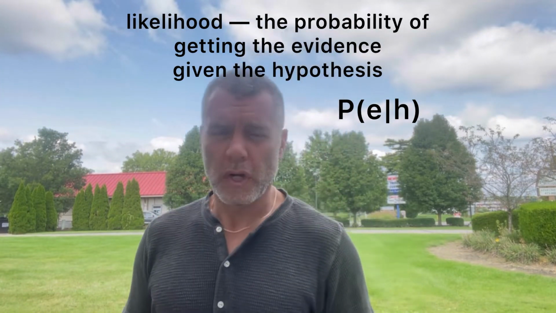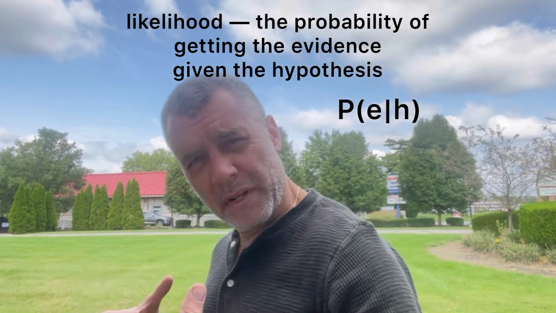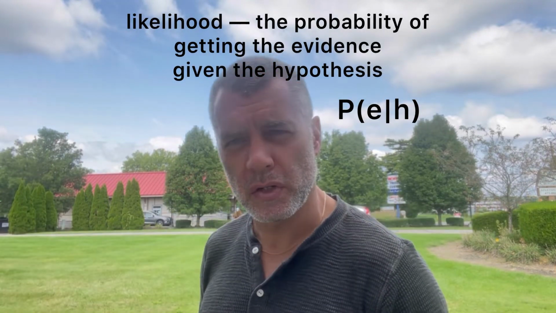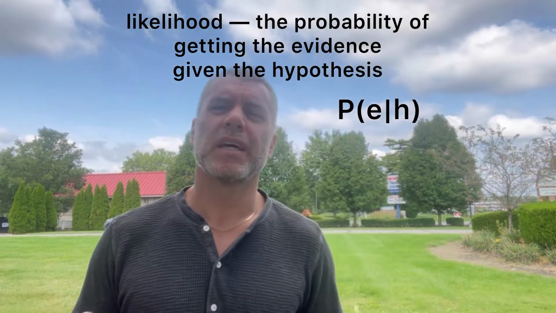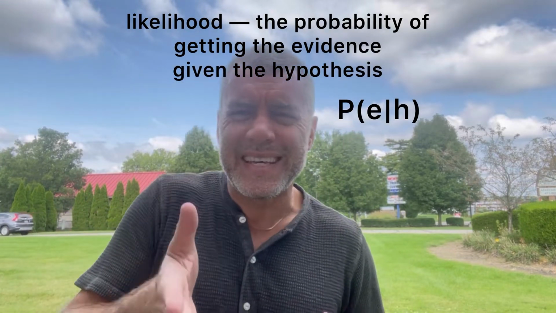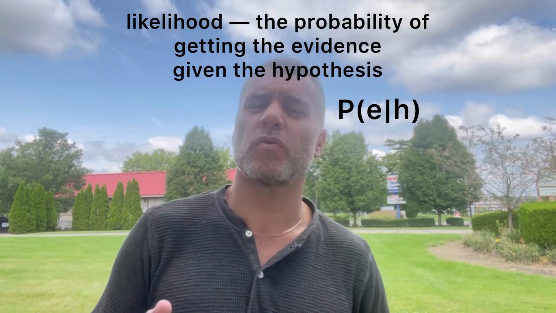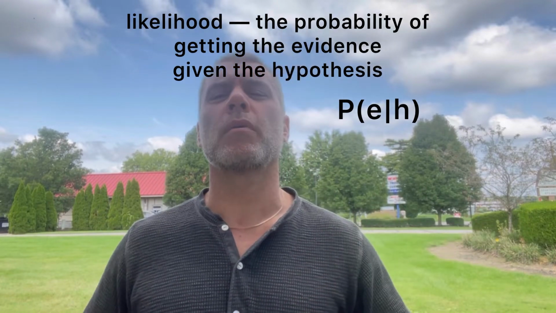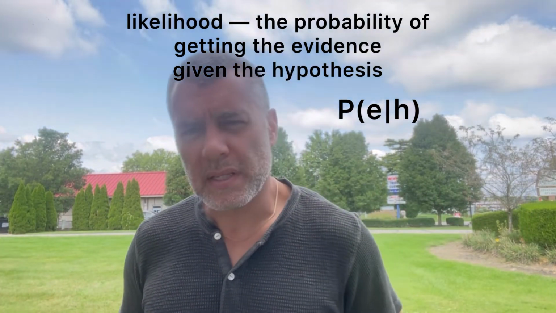And we write this as the probability of the evidence given that hypothesis. Were that hypothesis true, how probably would we get all these data? So that's the likelihood.